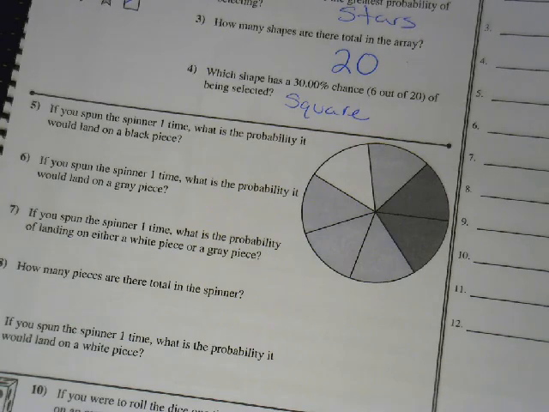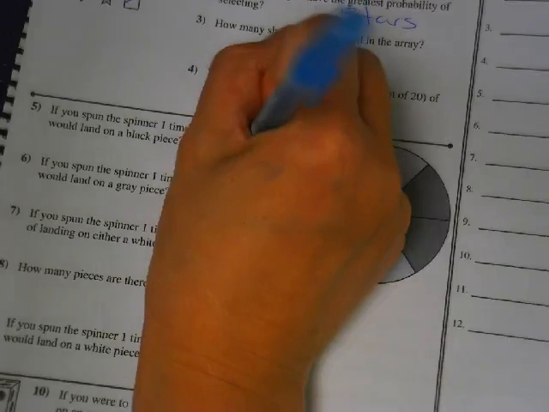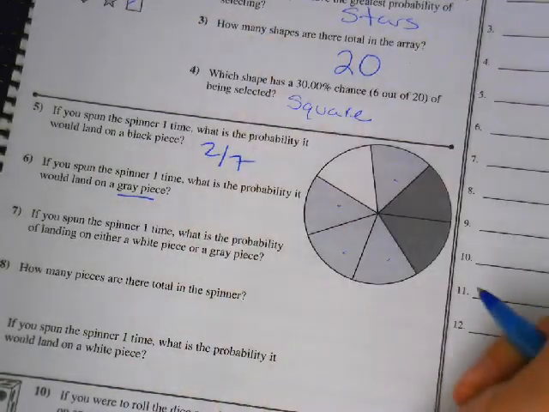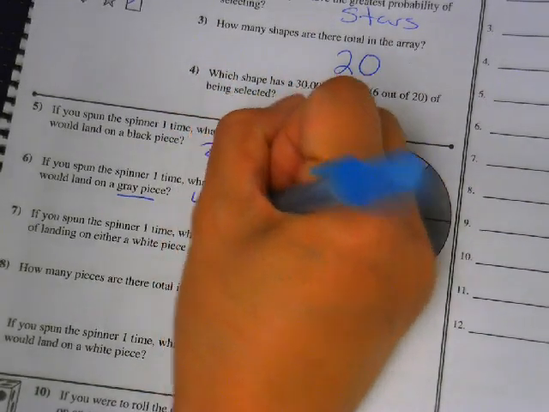Yay. Okay. Number 5. Quick. How many black, probability of black? 2 out of 7. Nice. Number 6, gray? 5 out of 7. 4, bro. It's 4 and 7. 4 out of 7. That's why we review our answers.